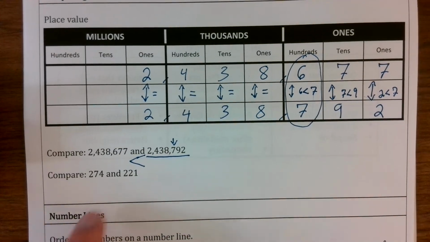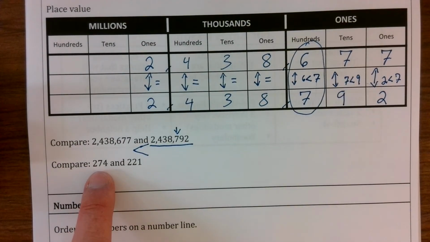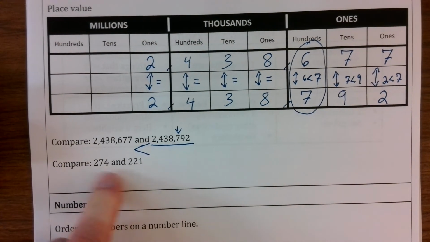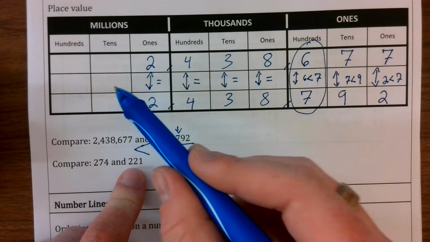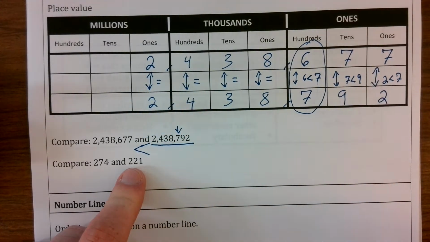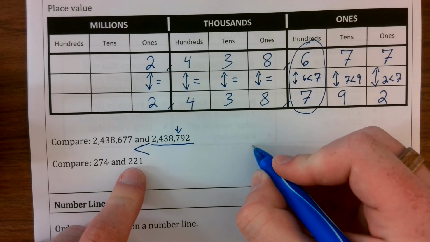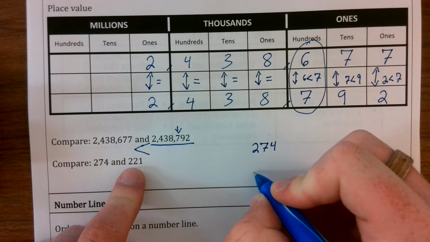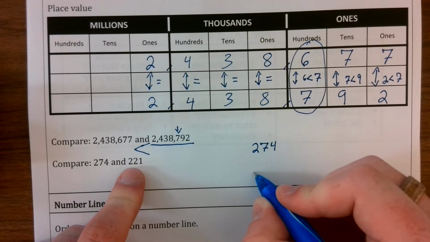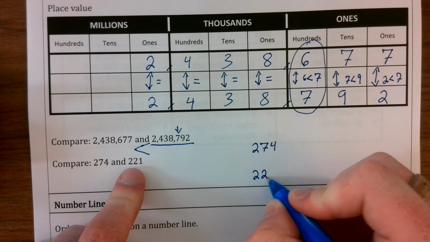Now, if we have smaller numbers, here we only have, in the hundreds, 274 and 221. If we want to compare those, we don't necessarily need a chart. We could just write them out. So 2, 7, 4. And underneath, I'm going to leave a little bit of room in the middle. I'm going to write it down here, 221.